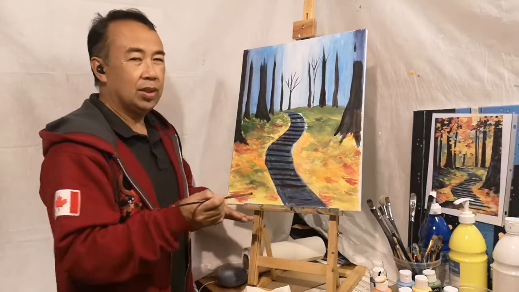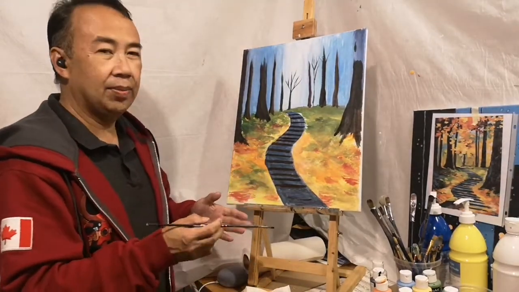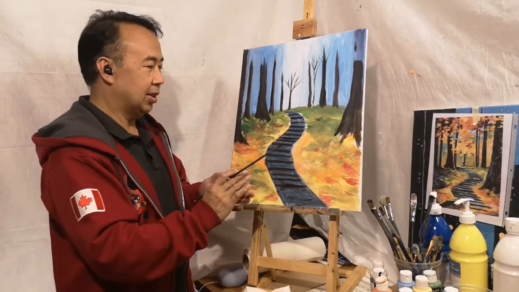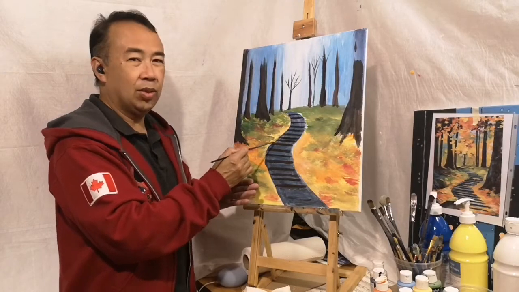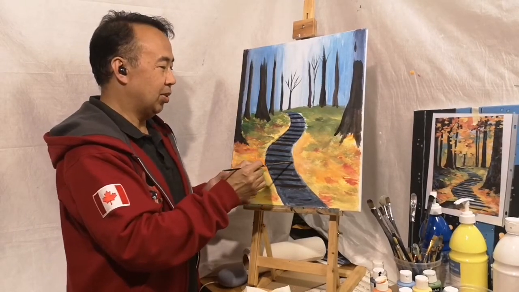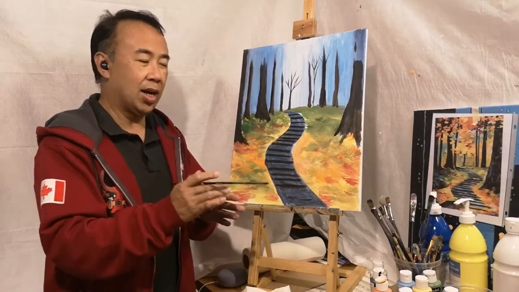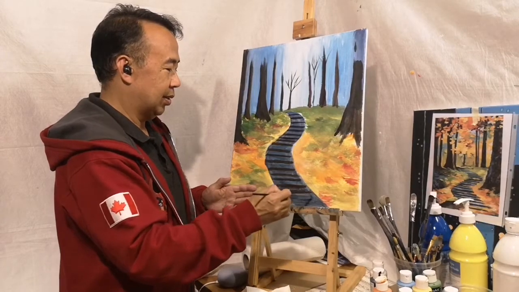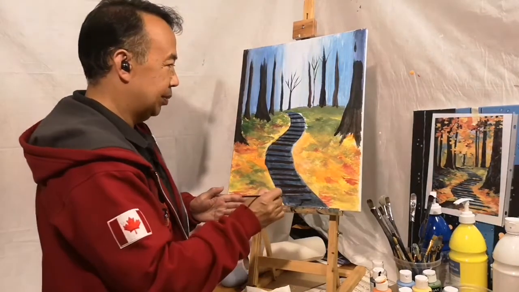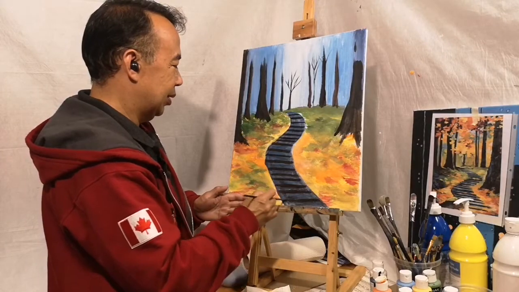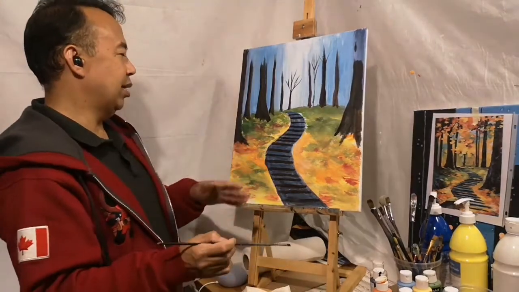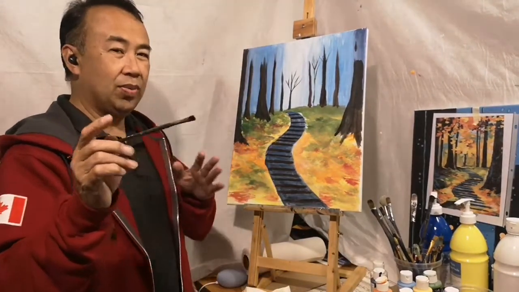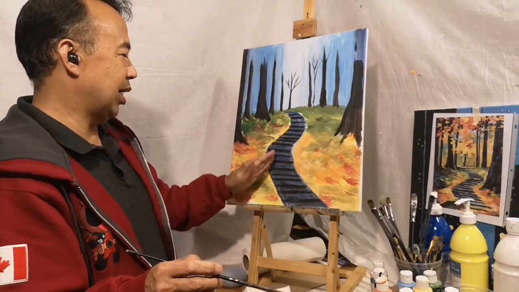Usually here in Canada, our pathways are supported by logs so that there would be no soil erosion. Mostly they are trunks or logs that support the ground. From your view there, they would look like stairs already.